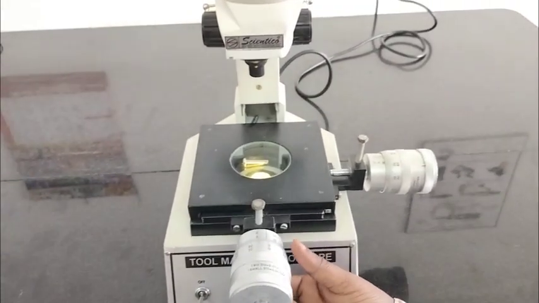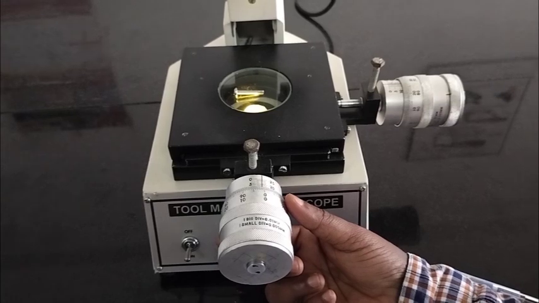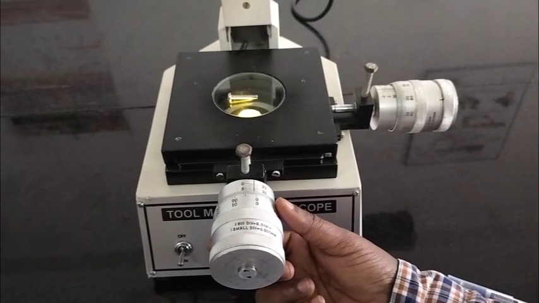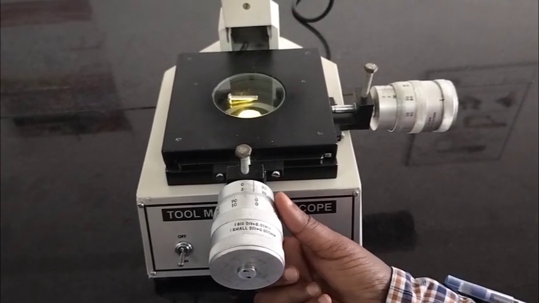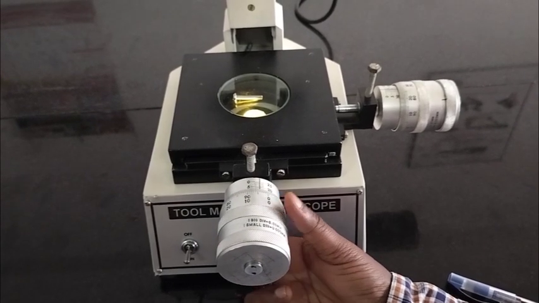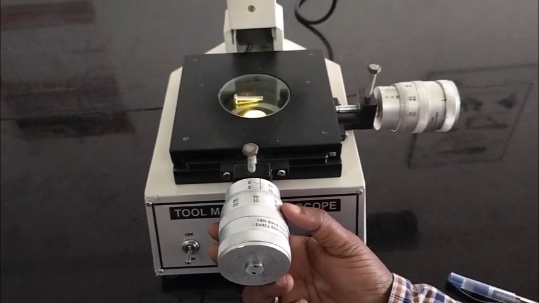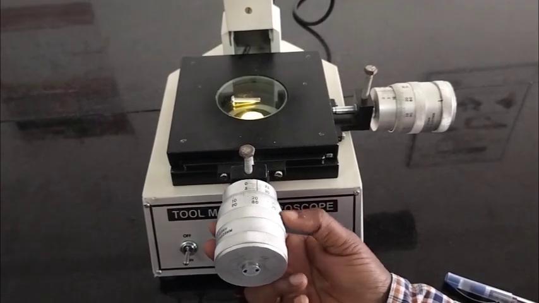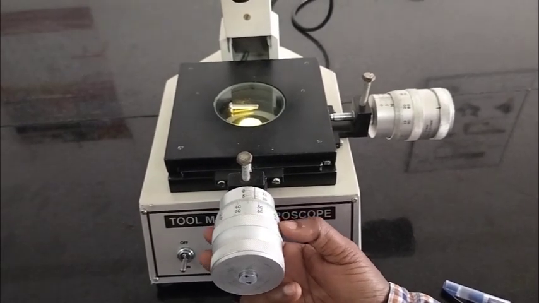Next, we initially fix the micrometer value at 17 mm. Rotating the micrometer, we get a value of 14 mm.